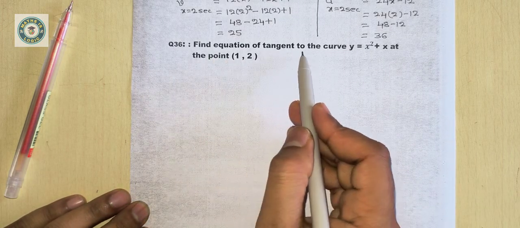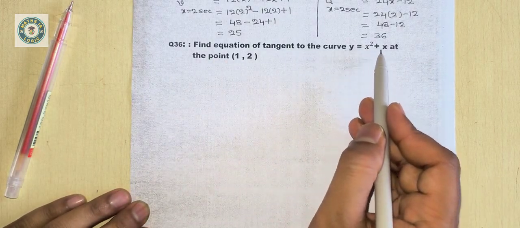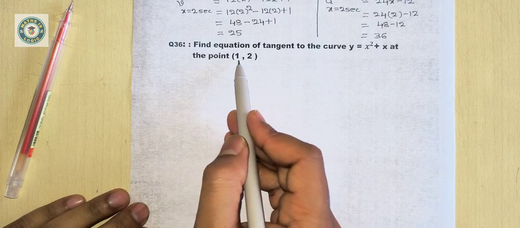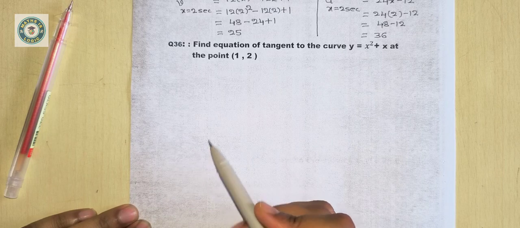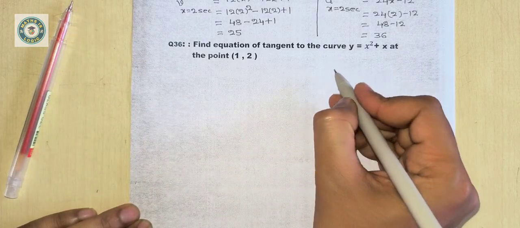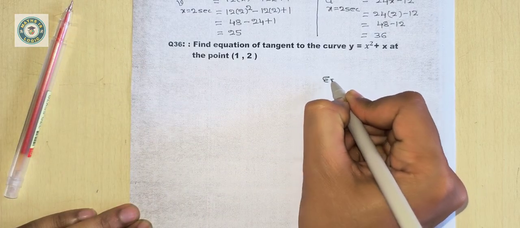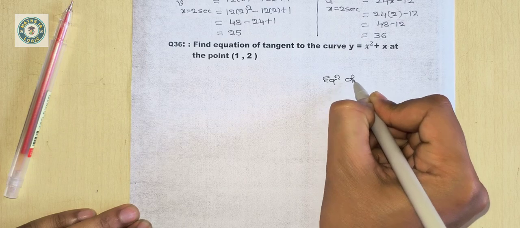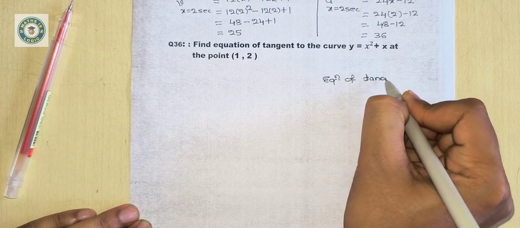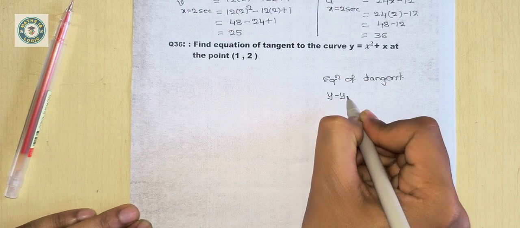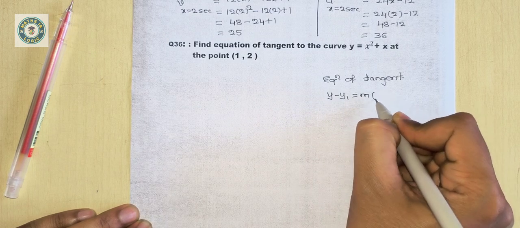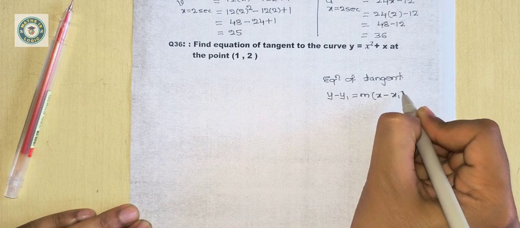Next, find the equation of the tangent to the curve y is equal to x square plus x at the point 1 comma 2. Here we need to find the equation of the tangent. So the equation of tangent formula is y minus y1 is equal to m into bracket x minus x1.